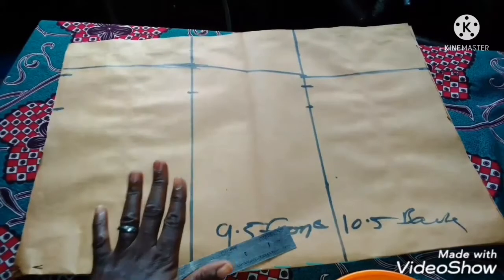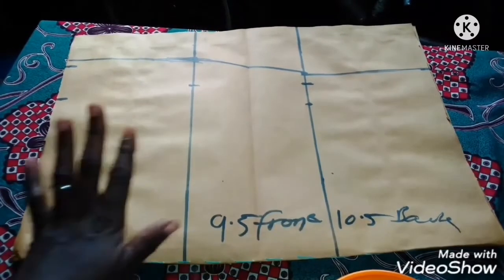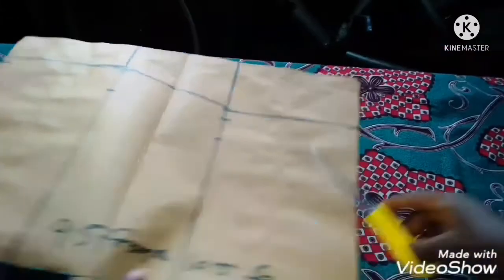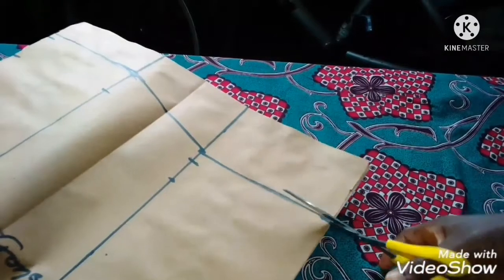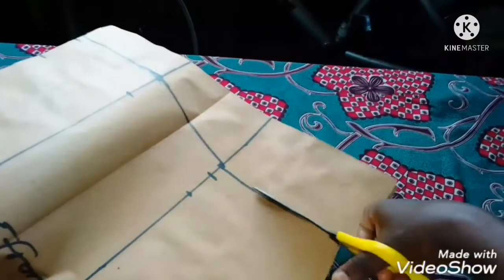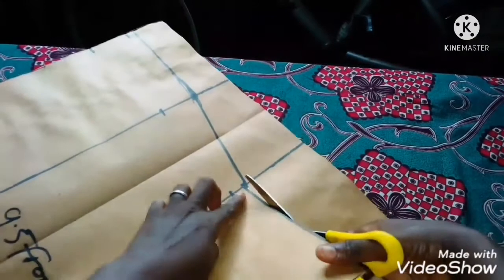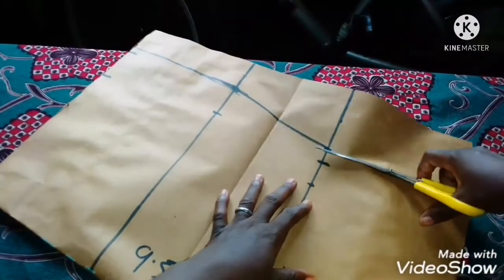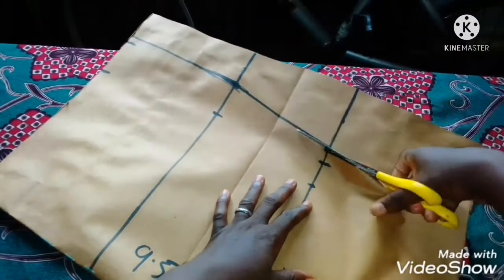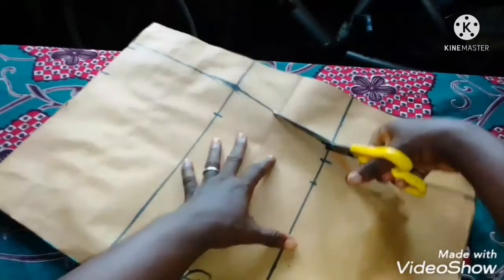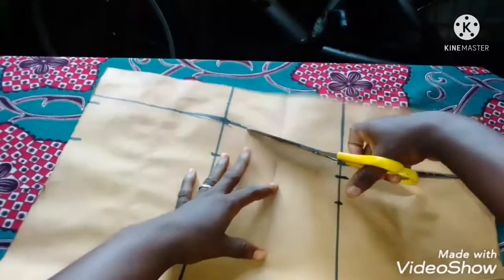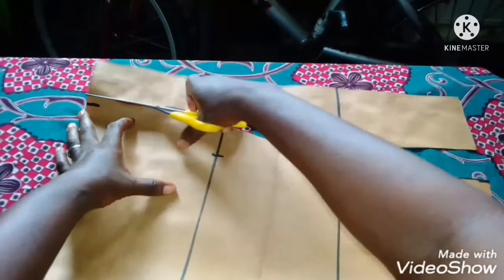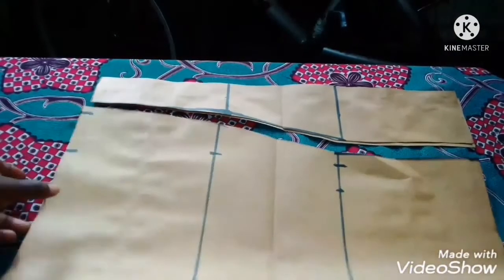So this one now is the front part. I hope you get this particular work. This one serves as my front part. So I'll be cutting it right now. So I'll start to cut from here. So when you get to the shape of this knee length, you follow it well. See what I'm doing here. So I've cut it out.